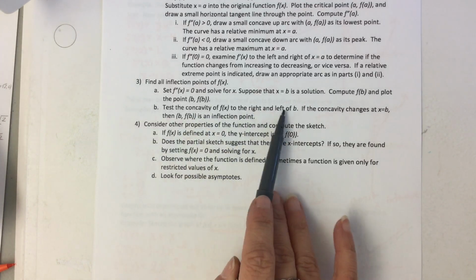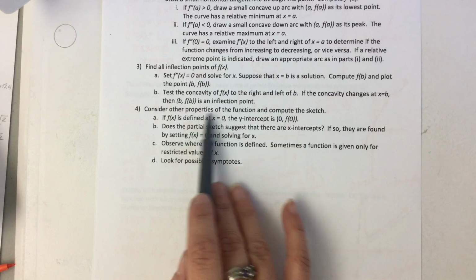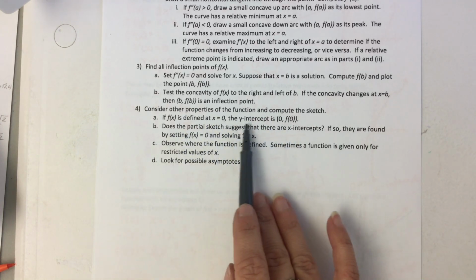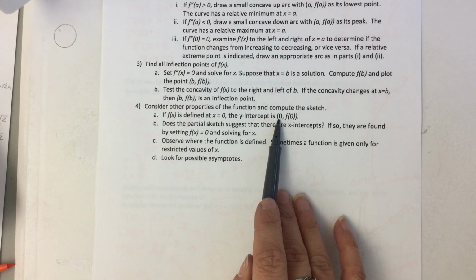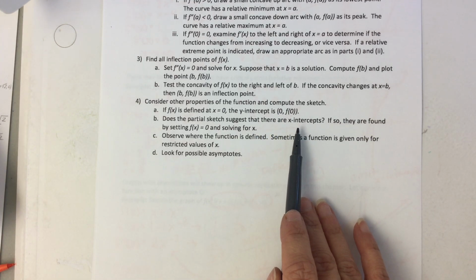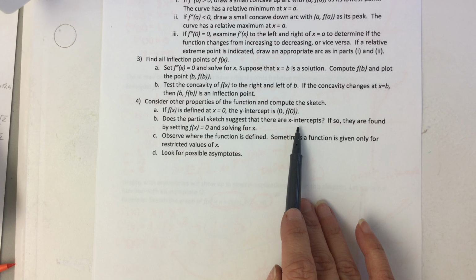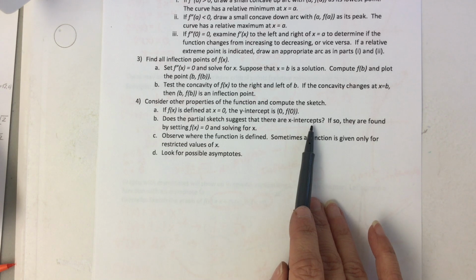Test concavity going to the right and the left, that's that variation chart that we looked at on one of the examples that we just completed. Then consider other properties. Find your y-intercept, that's where x is 0. Do a partial sketch. Are there x-intercepts? And again, if it's something that you can do with the quadratic formula or factor, find your x-intercepts. If it's something crazy like powers of 4 and powers of 3, don't worry about it. You get to omit it. So if you can find it using the quadratic or factoring, do it. Otherwise, don't worry about it, okay?